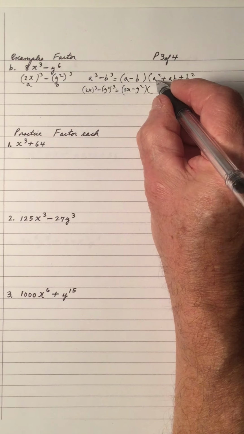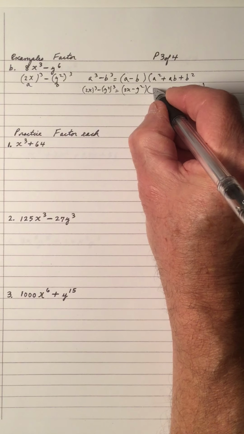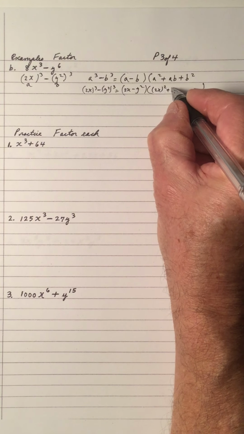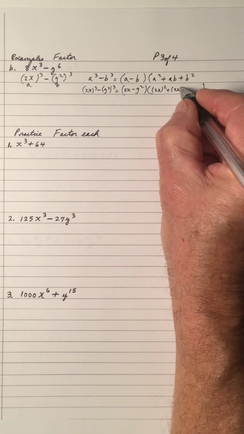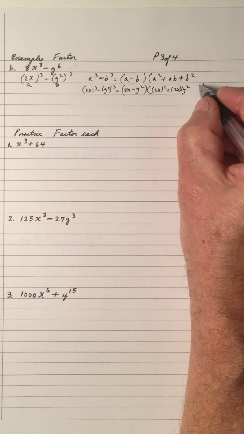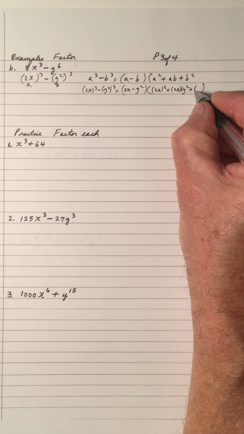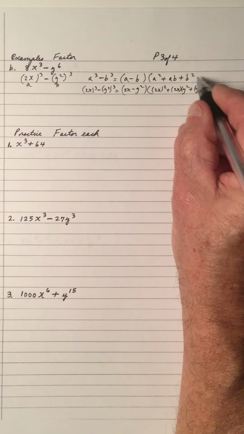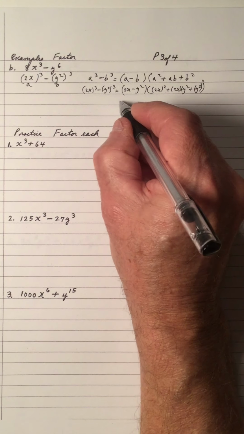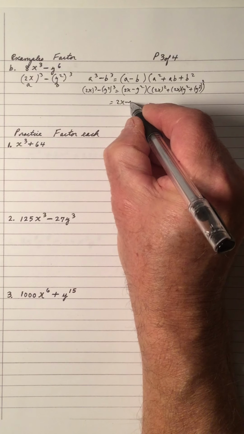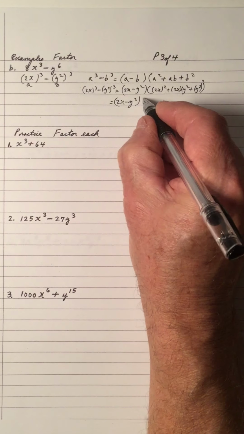Done. A is 2x. So we got 2x being squared. Plus A is 2x. B is y squared. Plus b is y squared. So it's b squared, so it's y squared squared. So we simplify that. We get 2x minus y squared.